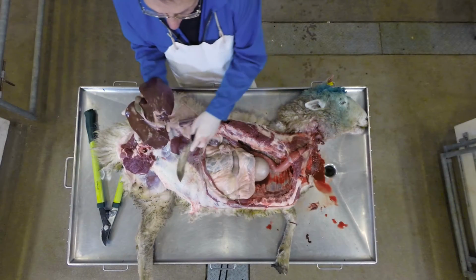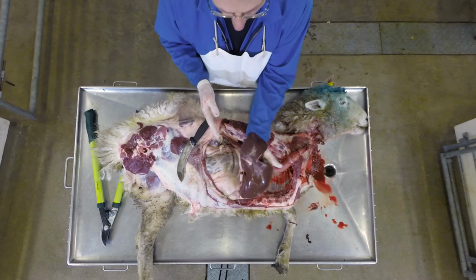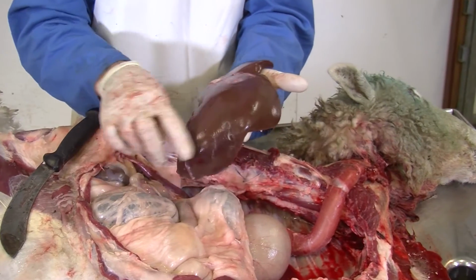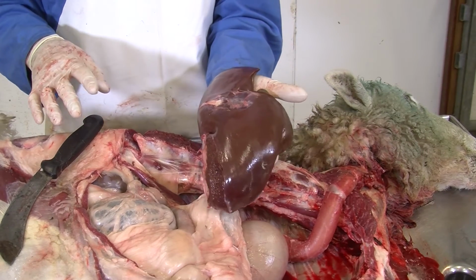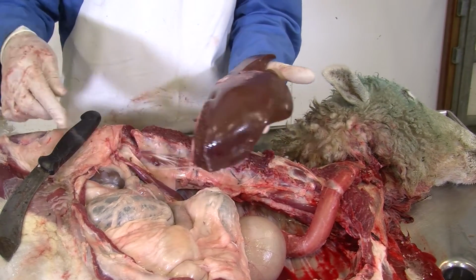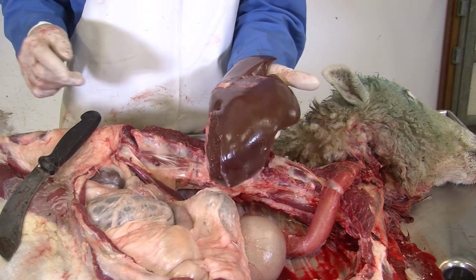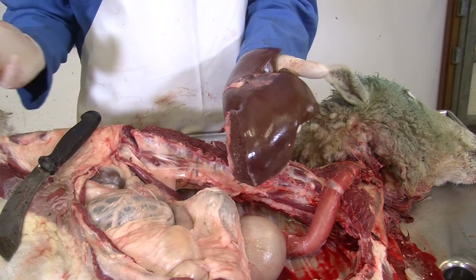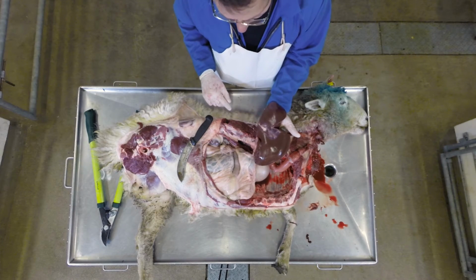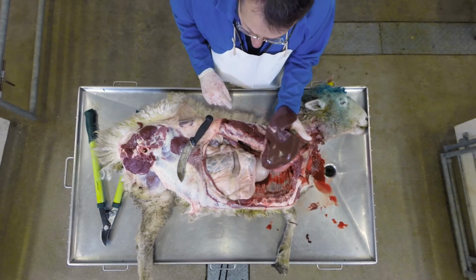So there's the liver. It's the largest organ in the body. It's the major metabolic organ, which means it's the major organ that manufactures material that is in the circulation. So the proteins and things that are in the circulation, a lot of them are manufactured in the liver.